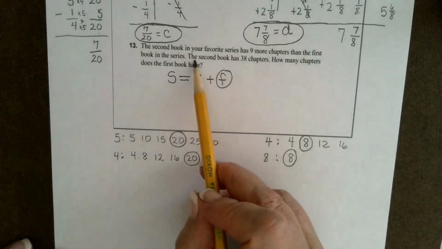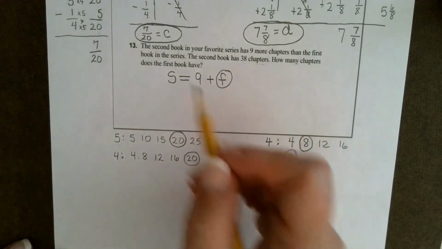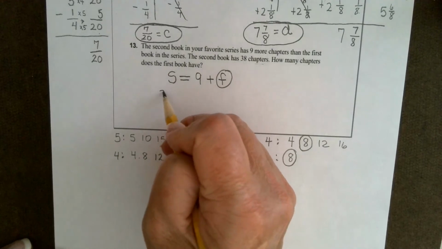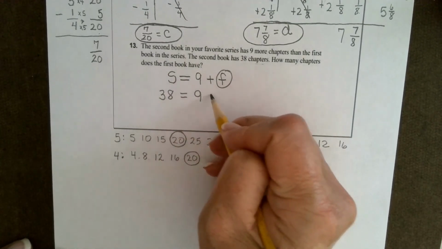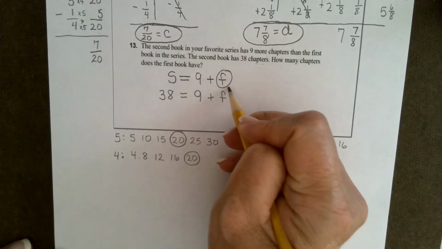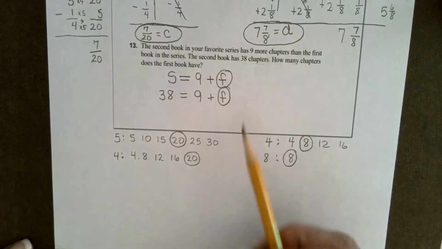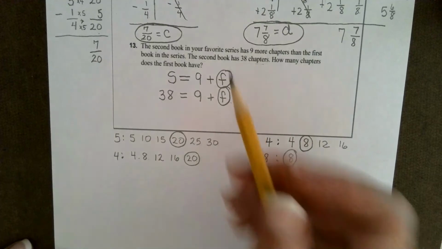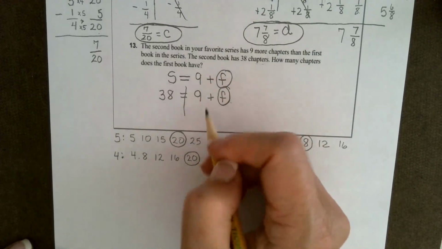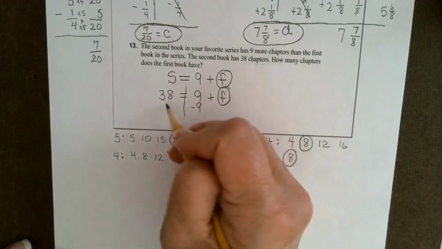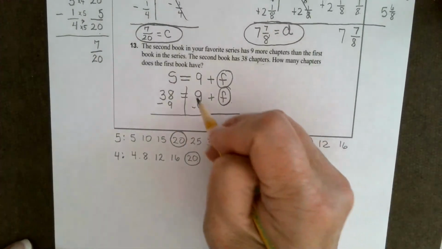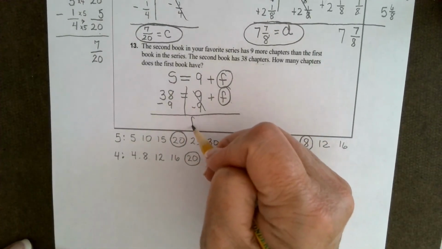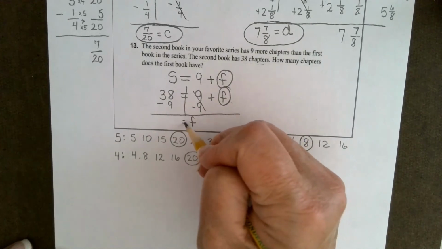So it says the second book has 38 chapters. So second book is 38 chapters, and that equals 9 plus the first. So if I'm trying to figure out how many are in the first, I split that equation. I subtract 9. 9 minus 9 leaves me with just the first book.